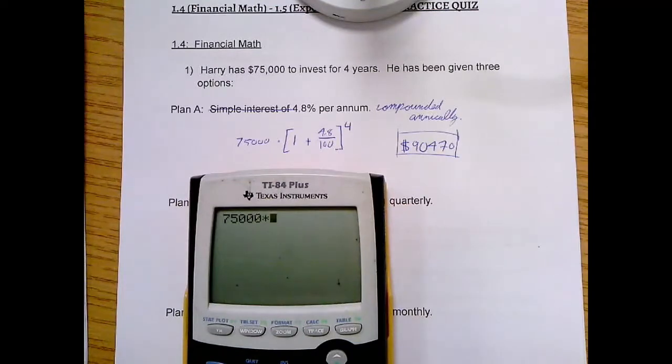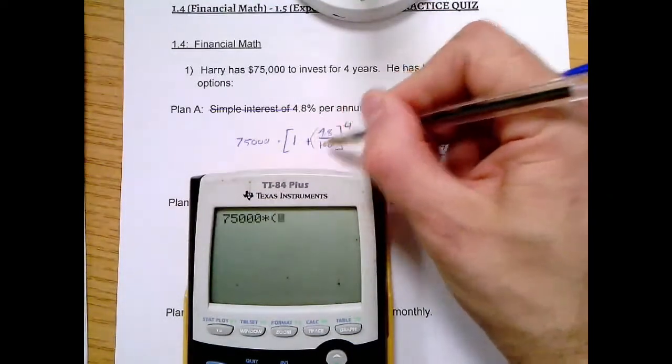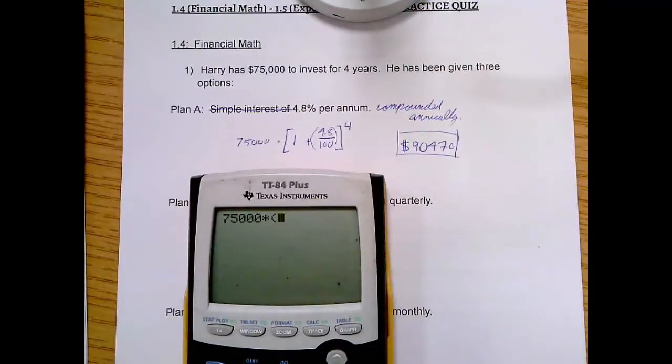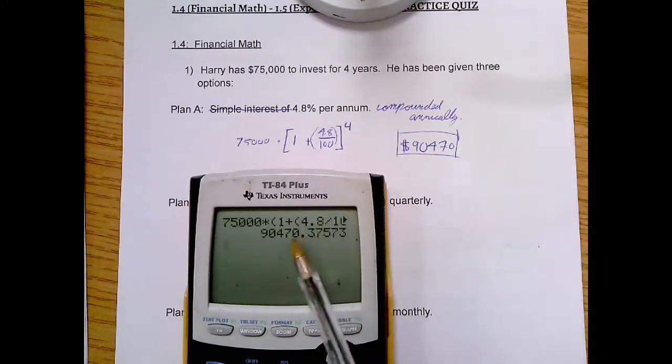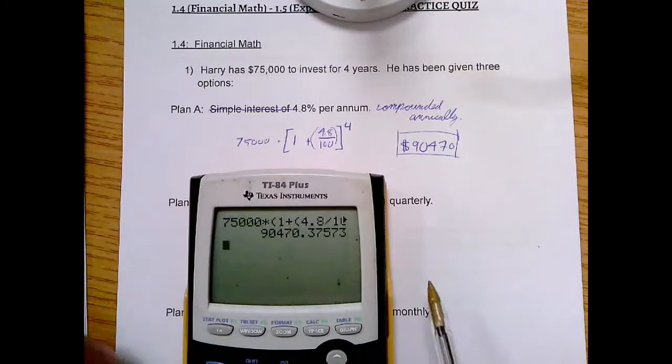Okay, if you want to do this a little bit more efficiently in your calculator, you could say 75,000, right? Multiply by, you could do that parenthesis. And the only thing you have to do different is just parenthesize that so your calculator reads it correctly. 1 plus 4.8 divided by 100, and then raise that to the 4th power. And there you go, you get the same answer, okay? So either way you like to do that, that's fine by me. Okay, so the first one, we got 90,470.